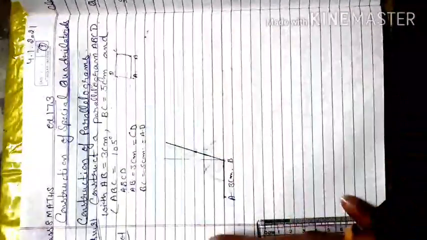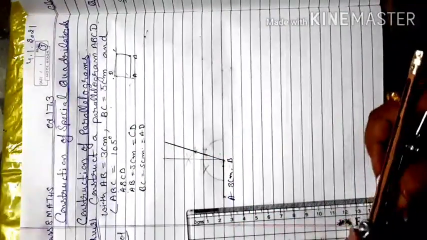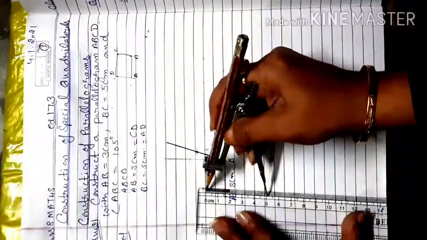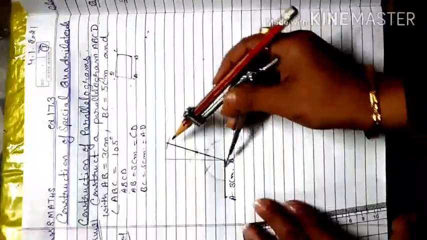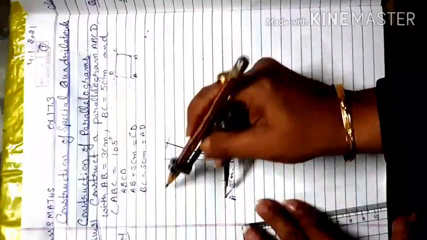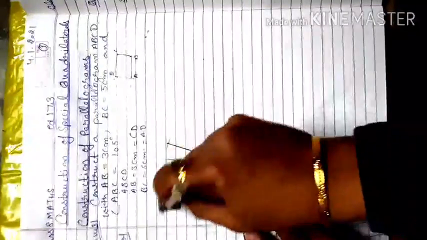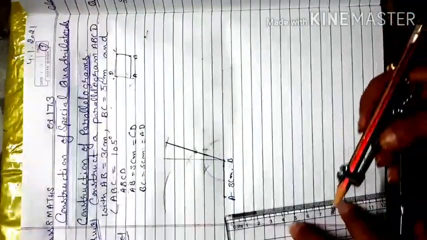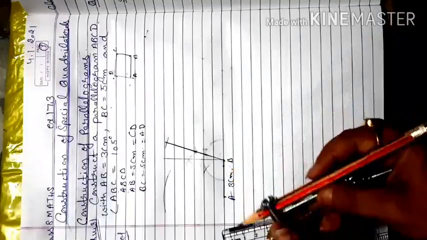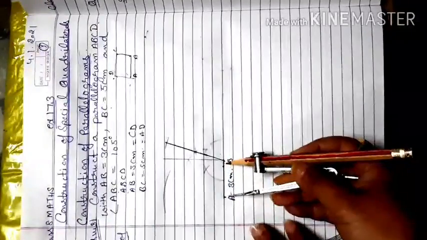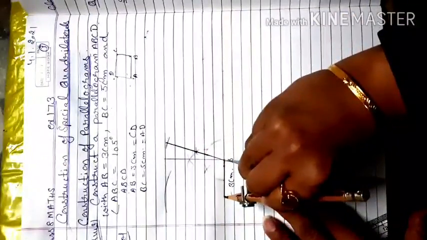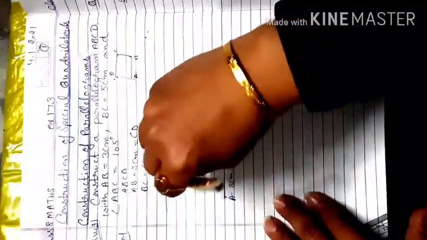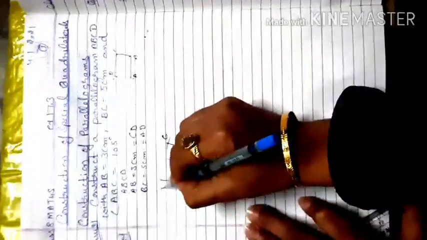Now BC measurement is given as 5 centimeter, so you mark 5 centimeter from the scale here. This is 5 centimeter. Opposite to this, the line should also be 5 centimeter, so you mark the arc with 5 centimeter radius here. AB is 3 centimeter, so you open the compass as 3 centimeter, exactly as AB, and point it here. So this is my first, second, third, like A, B, C and D.